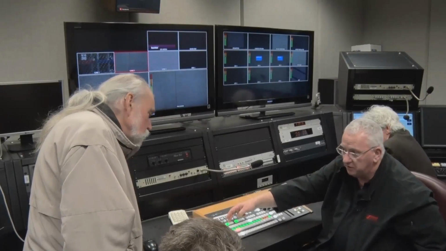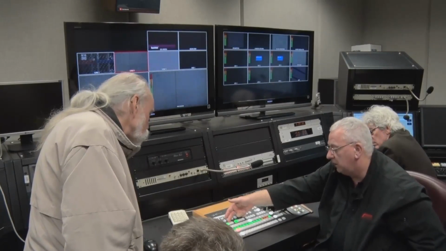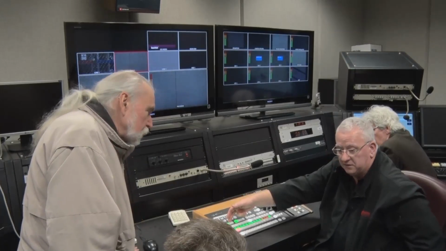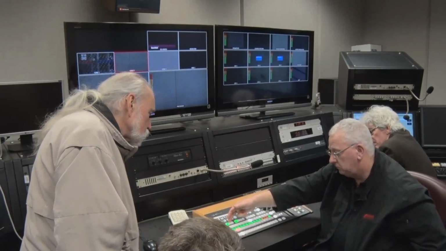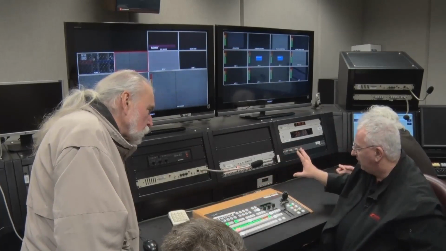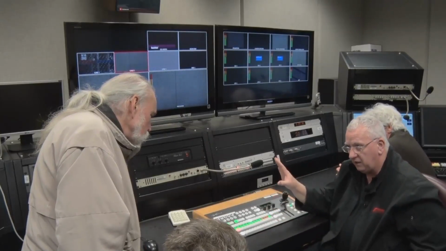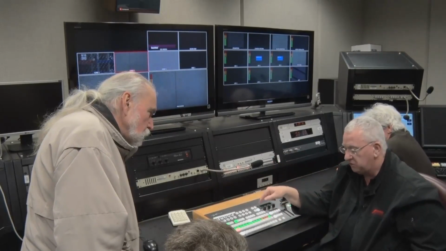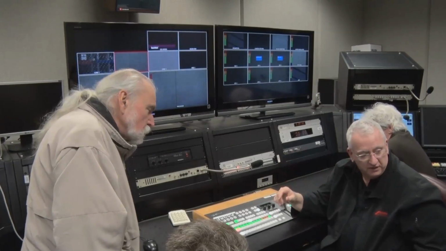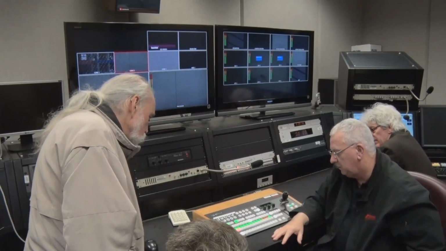The chroma key built into this switcher is excellent, by the way. It really does a good job, and it automatically sets itself up. If you have fairly even lighting on your green screen, this will pick the key out of it, and you don't have to tweak anything, as long as it's even lighting.